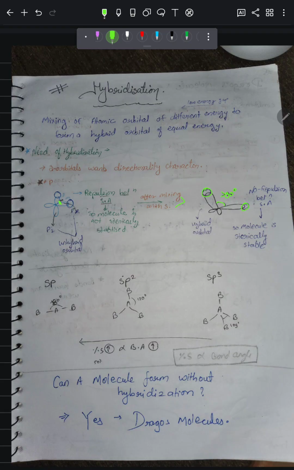These are the hybrid orbitals in which one lobe is greater in size and the other is small, and this will be the angle. So the molecules are sterically stable in hybrid orbitals.